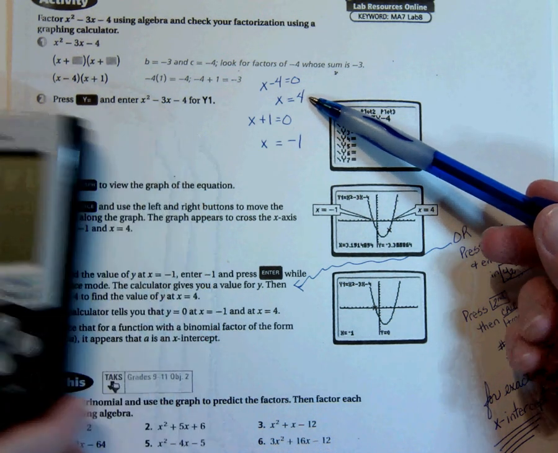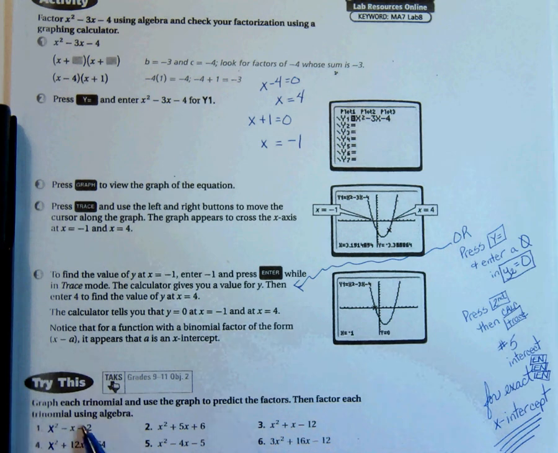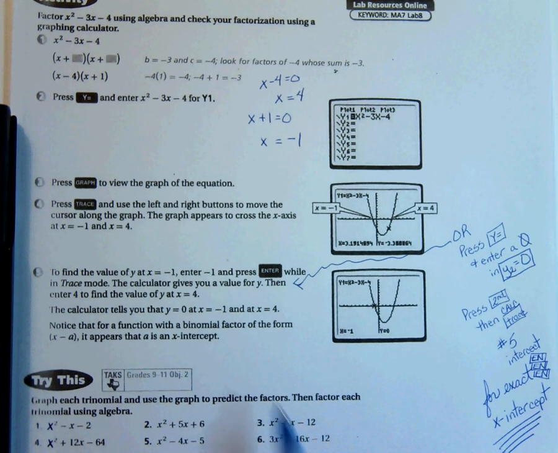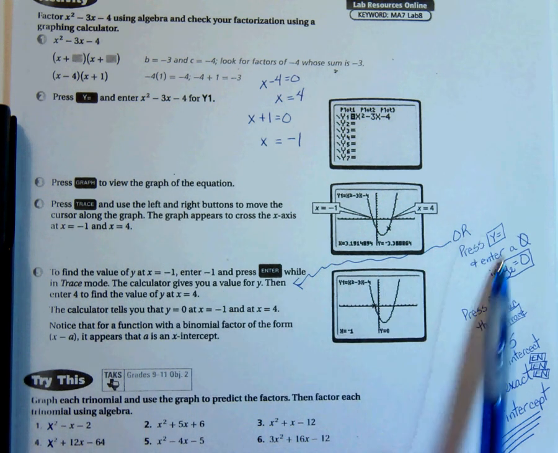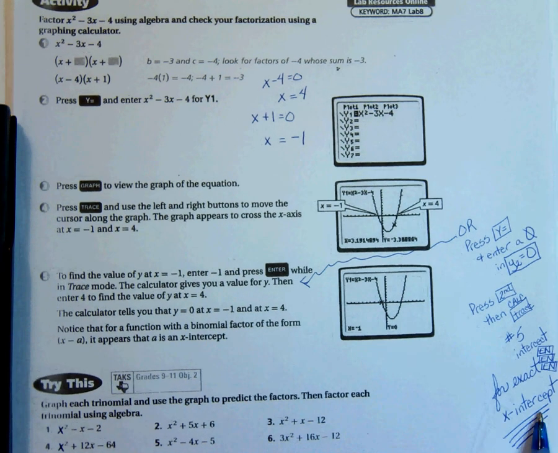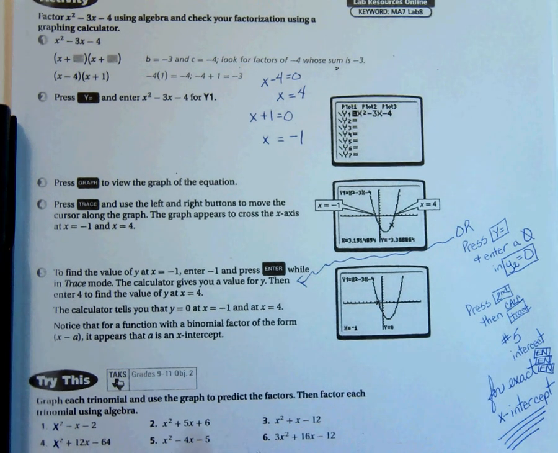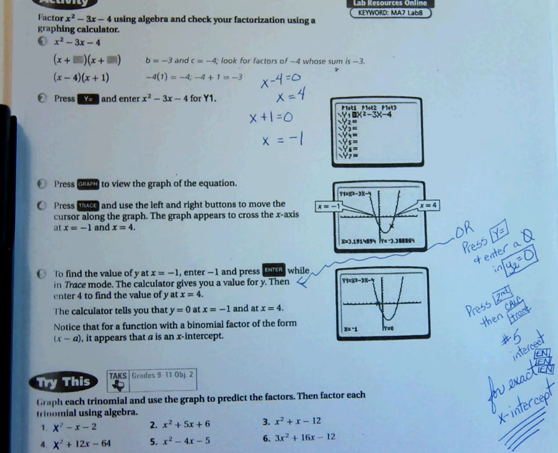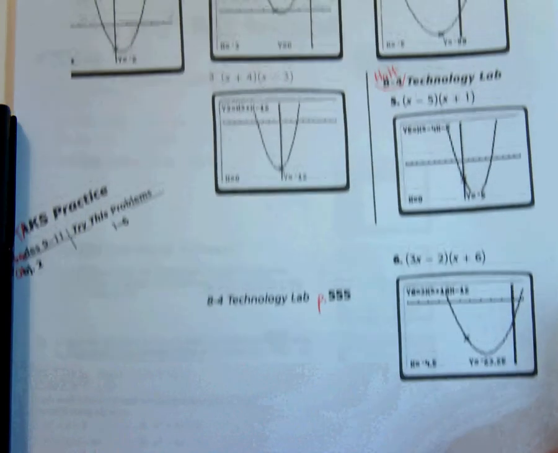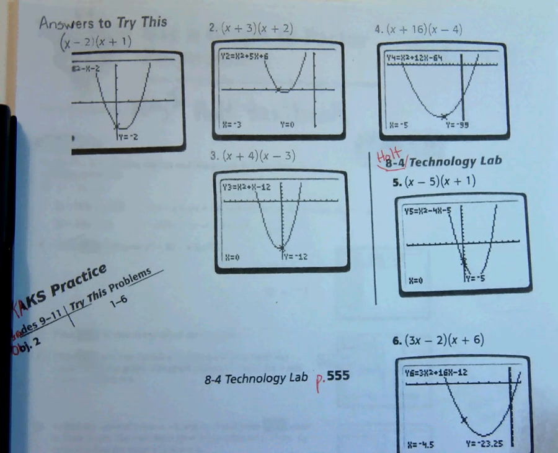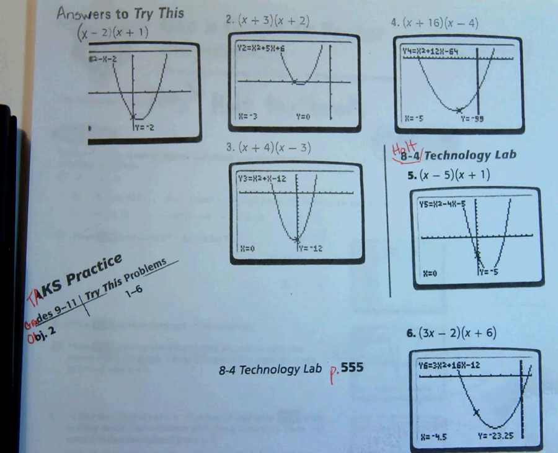What I'd like you to do is try using the calculator with these try this problems just for practice. You can either do it the way outlined in this activity, or a little bit my extension of finding more exact x-intercepts. Try these, pause the tape, but I'm going to go ahead and put the answers for these 6 problems up. Check your answers once you've tried this on your own.